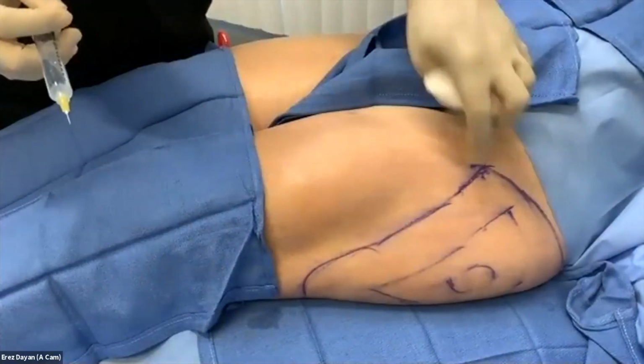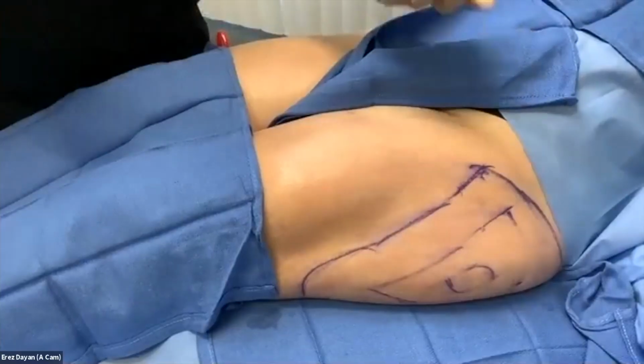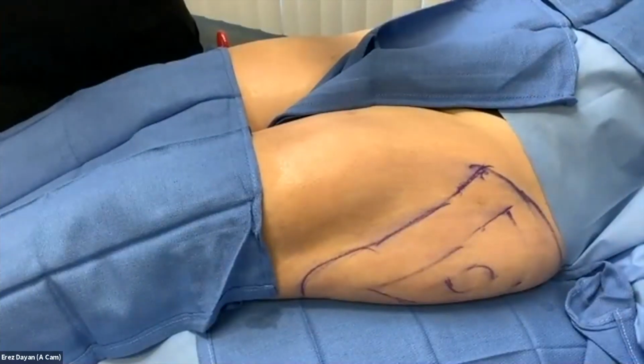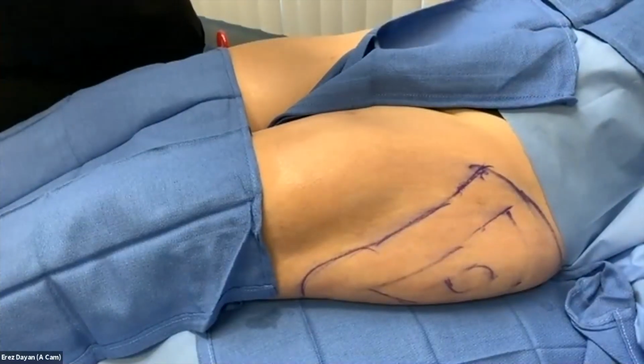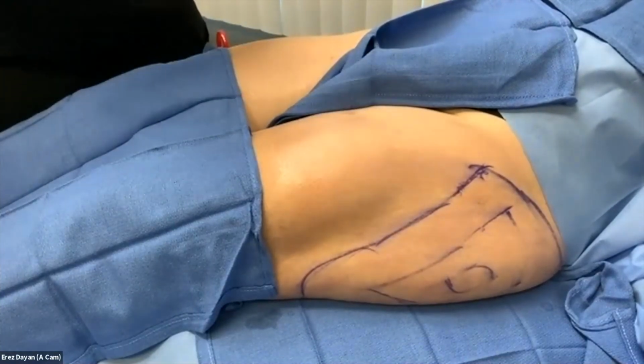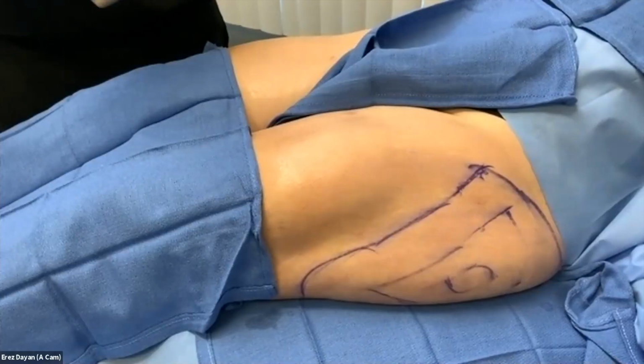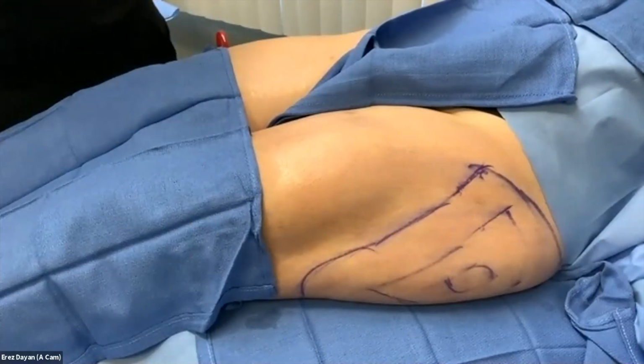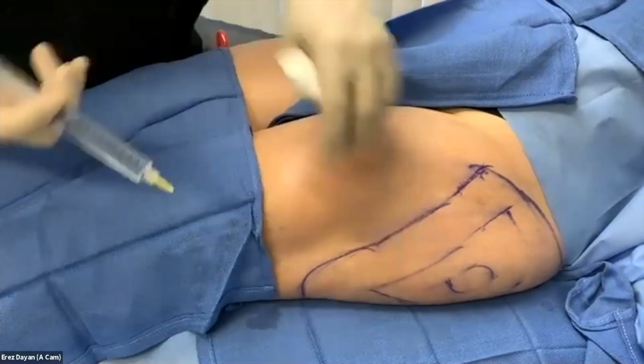So basically, when she was standing up, I simply marked the areas just like I would for a lipo case, because I am going to do lipo at the end of this. I always do radiofrequency first and then do lipo second. The reason for that is because your fibroseptal networks are most extended before lipo, so it's best to do radiofrequency first. It's safer too.